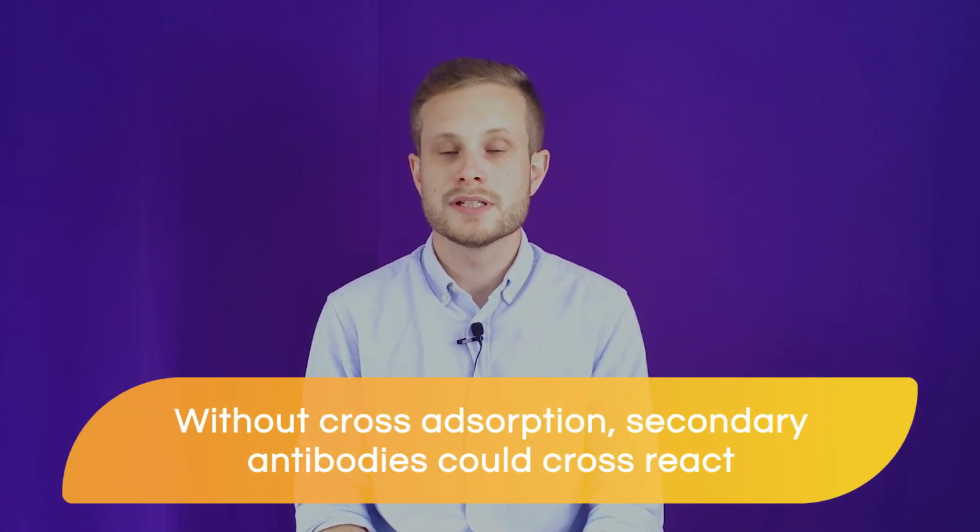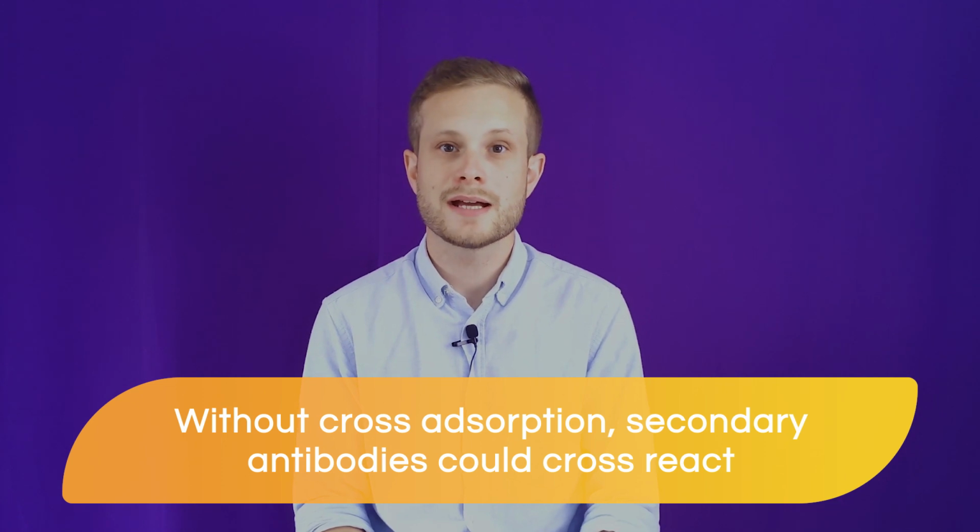This is critical for multiplex experiments because without cross-adsorption, secondary antibodies would recognize and bind to primary antibodies other than those to which they were intended. The result would be non-specific bands appearing in the other detection channel. Remember, if you're ever struggling to find a combination of primary and secondary antibodies which will work for you, you can always contact a LICOR expert for advice.